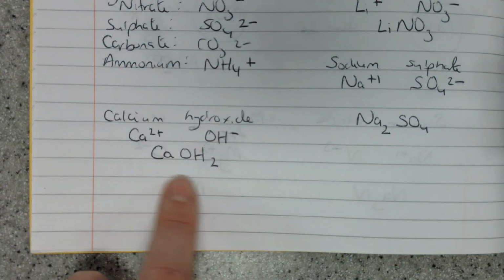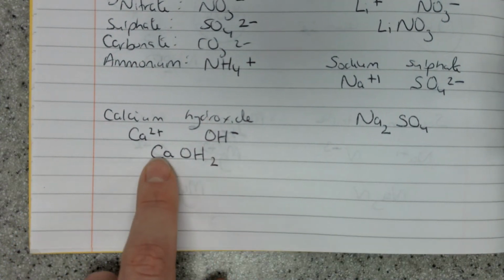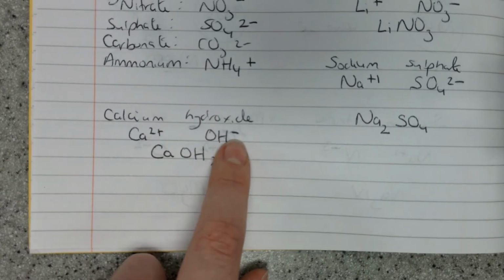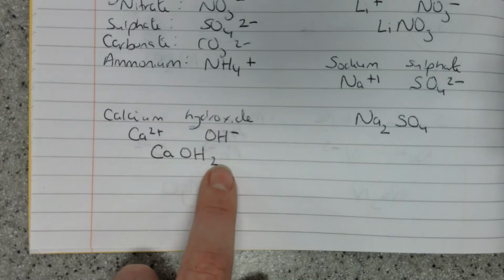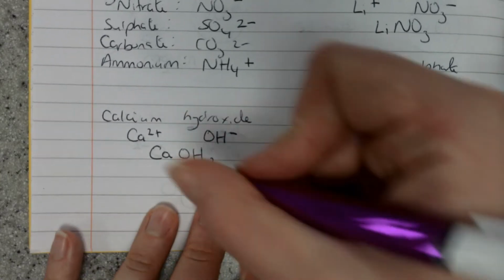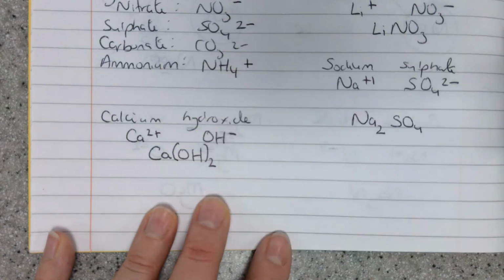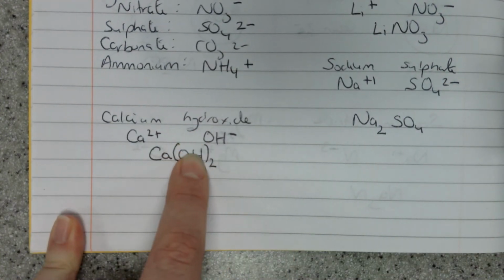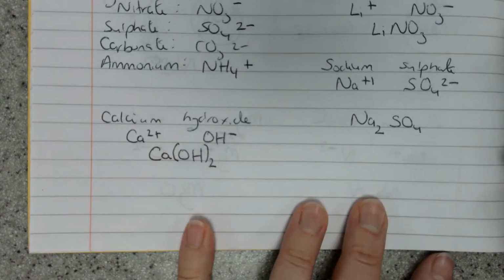Okay? If you write it like this, this formula says you've got 1 calcium, 1 oxygen, and 2 hydrogens. You don't want just 2 hydrogens. You want 2 hydrogens and 2 oxygens. You want 2 hydroxides. So I need to put a bracket around the OH so that that 2 applies to the whole hydroxide ion, not just the hydrogen.